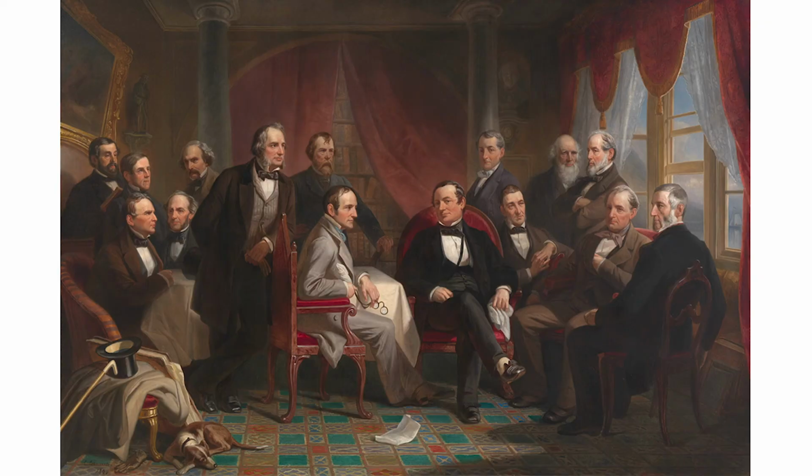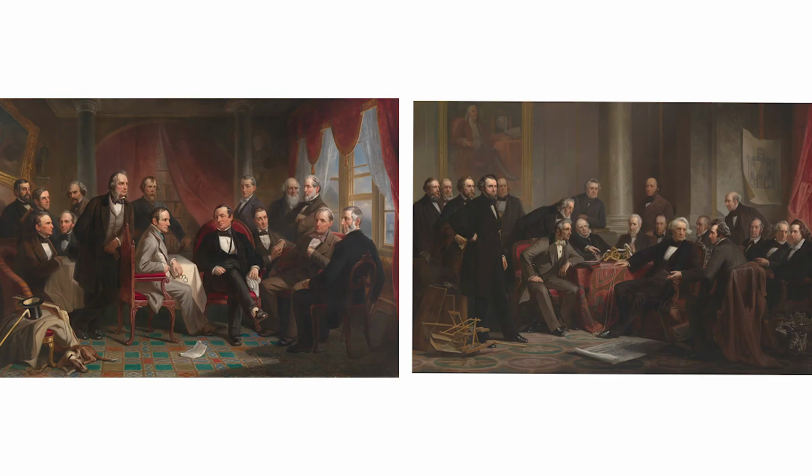The artist Christian Schussele painted another group portrait in our collection. This is titled Washington Irving and His Literary Friends at Sunnyside. Do you see the similarities between the two portraits?